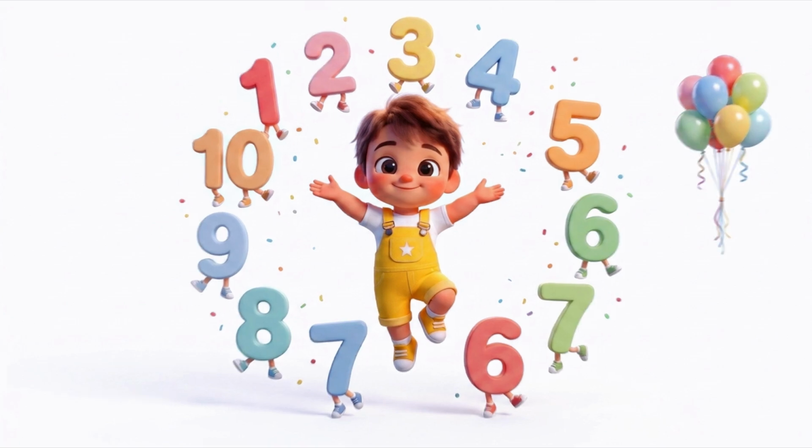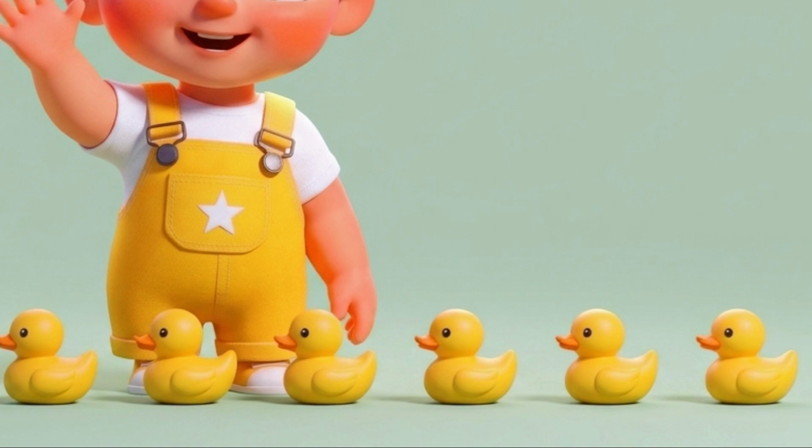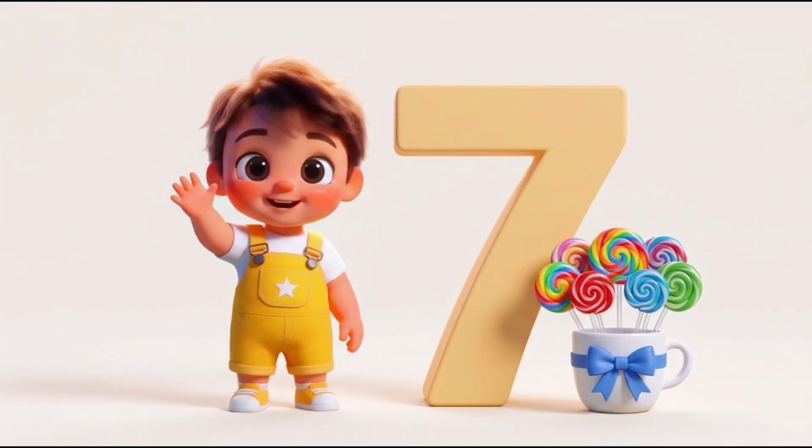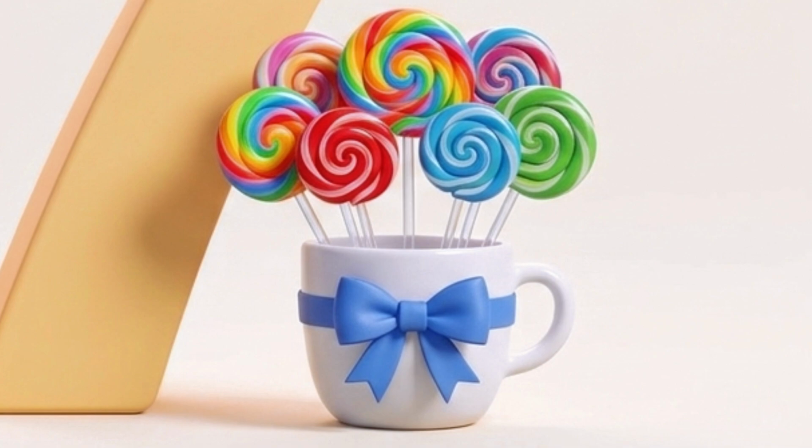Again. 6, number 6, 6 little yellow ducks. 6 ducks for number 6. 7, number 7, 7 colorful lollipops. 7 lollipops for number 7.